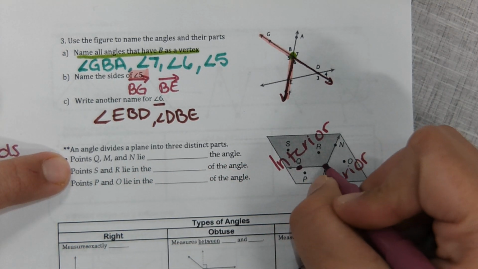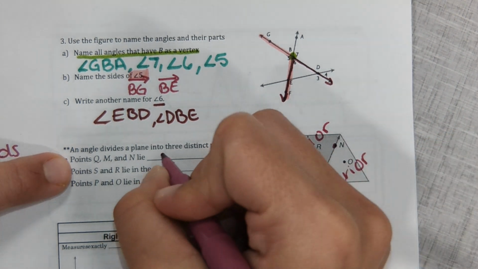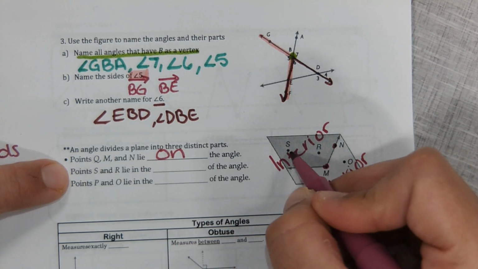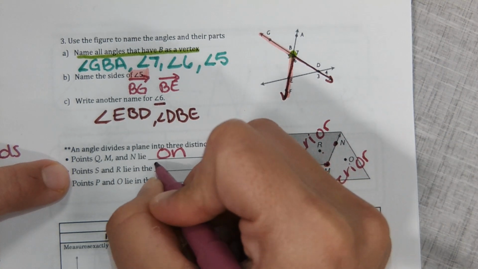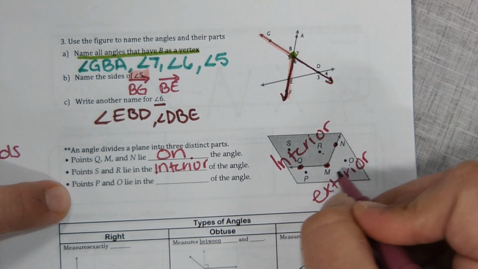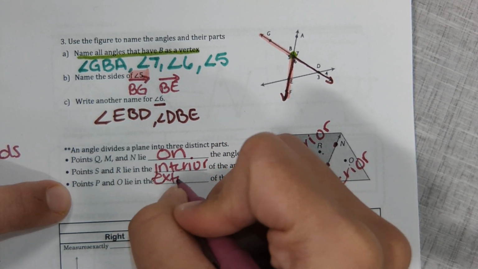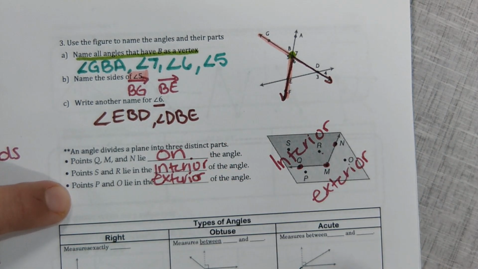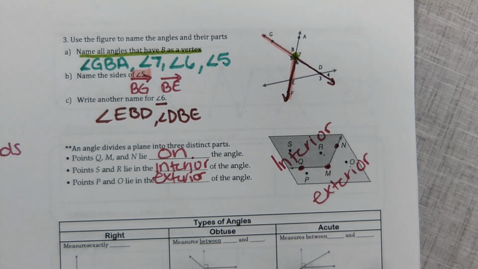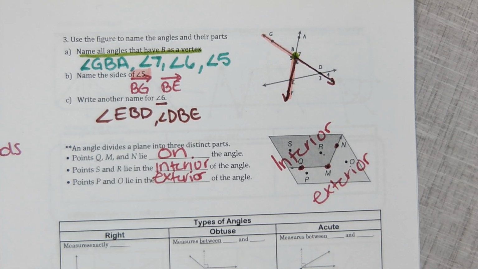So Q, M, N are on the angle. Points S and R are on the interior of the angle. And P and O out here are exterior. So far, pretty straightforward, pretty simple.